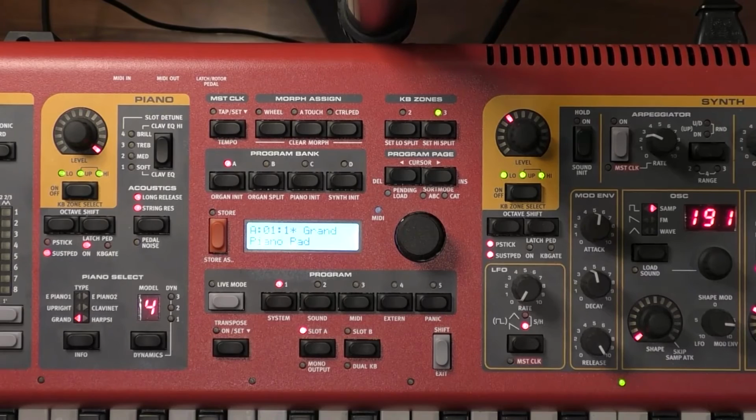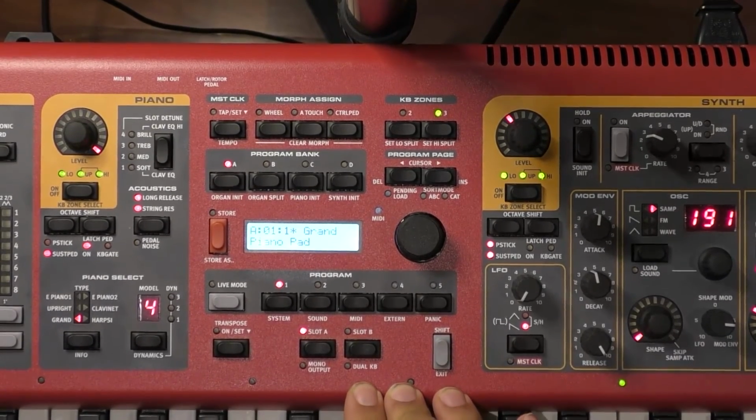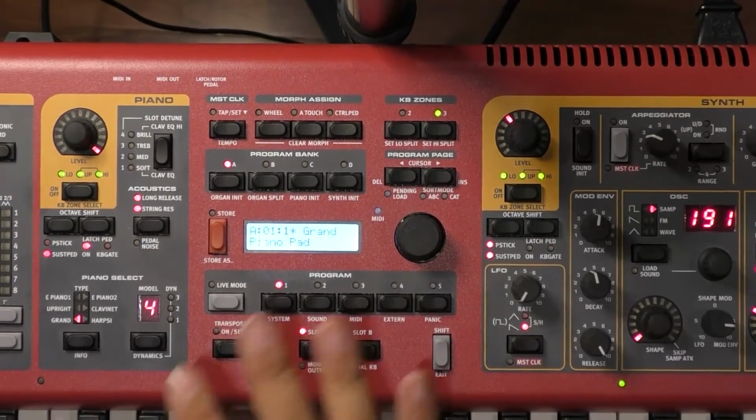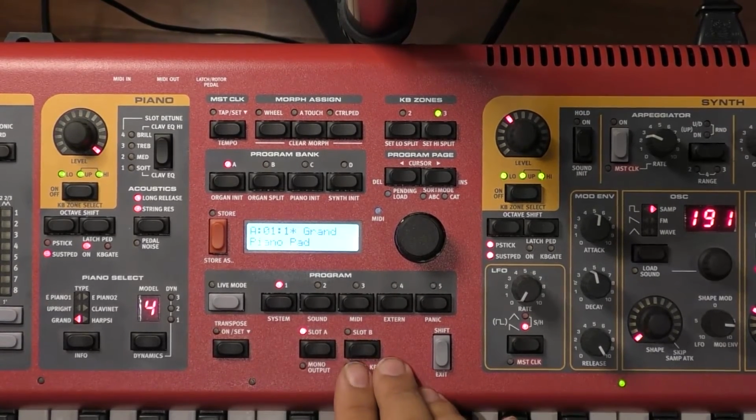And then I can very easily switch back. Which is great. So that's all well and good, and that's a great way to use it to switch between sounds seamlessly.